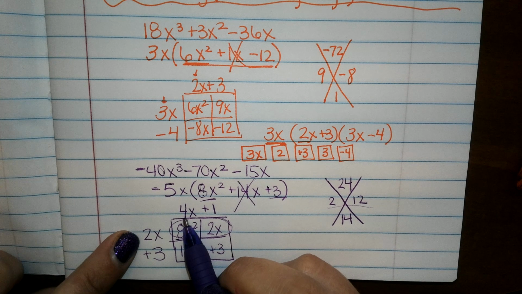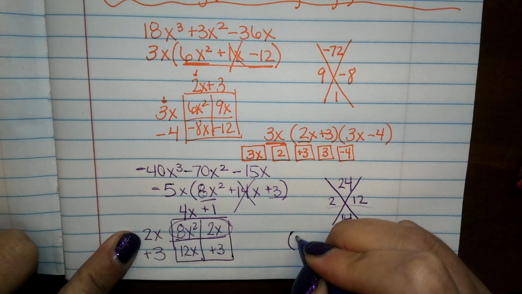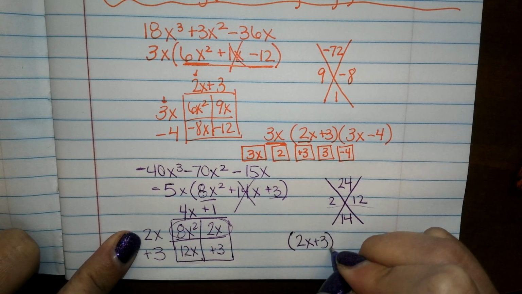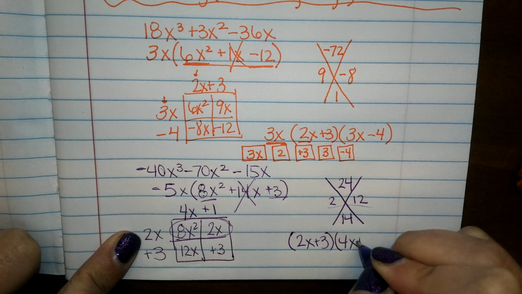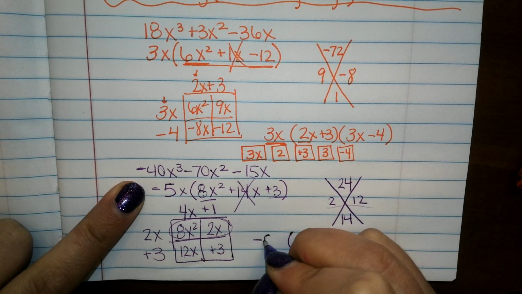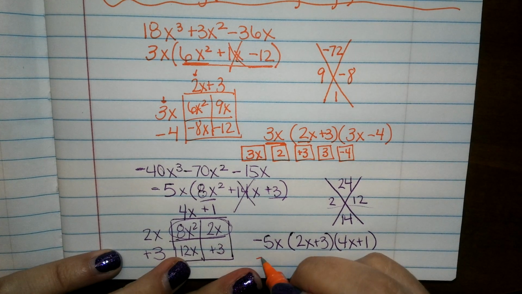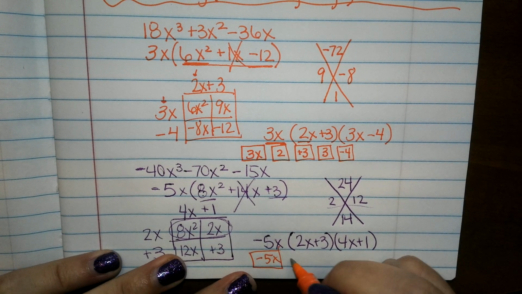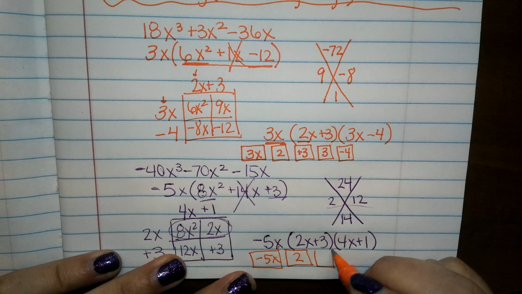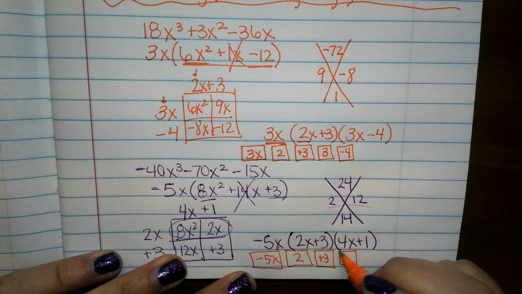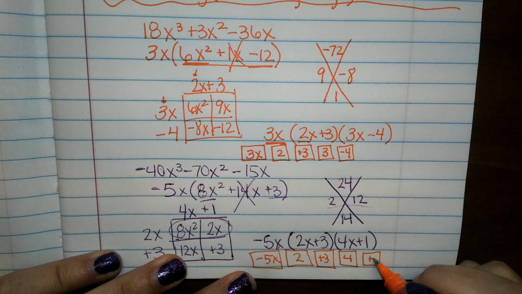So remember, we're comparing the 2 and the 4. 2 is smaller, so we're writing 2x plus 3 first, followed by 4x plus 1. Please don't forget your negative 5x. So if you're putting it in the computer, remember it's negative 5x, 2 plus 3, 4 plus 1.